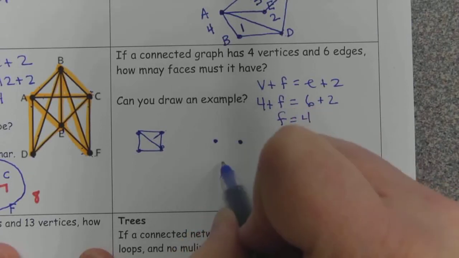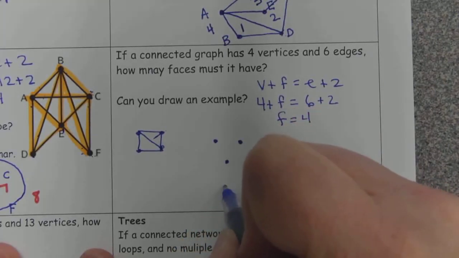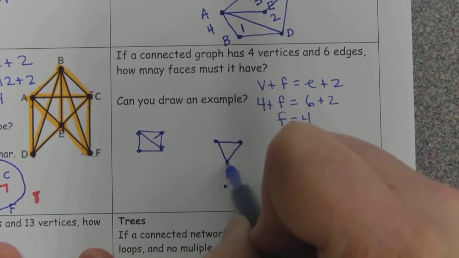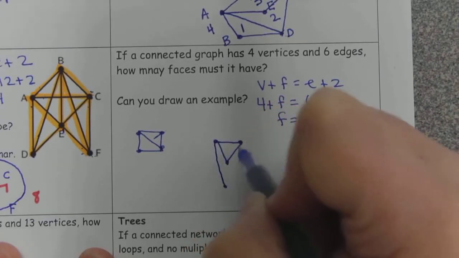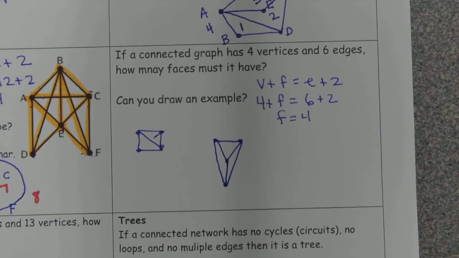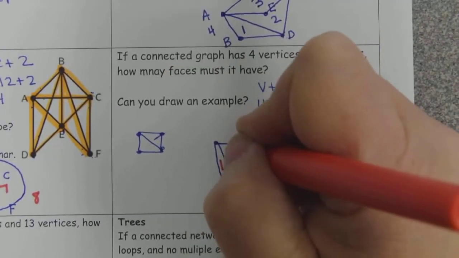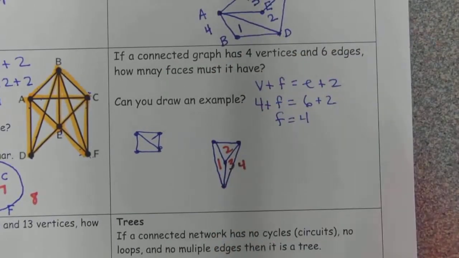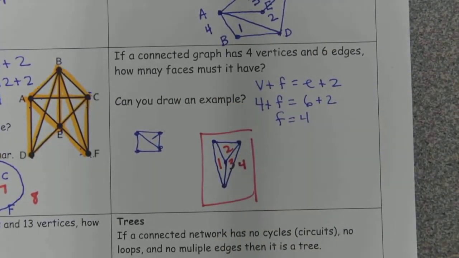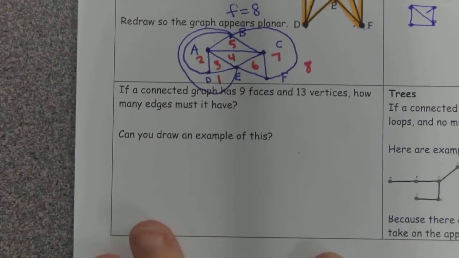So I tried a lot of different ways, and I came up with this one that looks kind of like the Y. So I went 1, 2, 3, 4, 5, 6. And then I counted my faces to make sure I had them. I had 1, 2, 3, 4, which was the right number of faces, which means this will work as a planar graph as my solution. So like I said, you guys, it's really about guessing and checking. There's not a way to figure this out without just figuring it out.